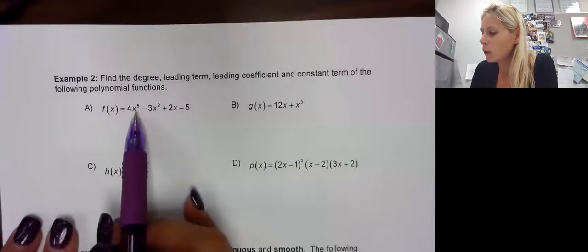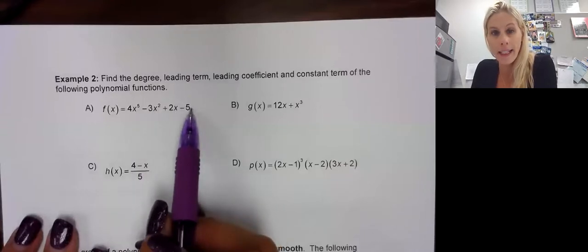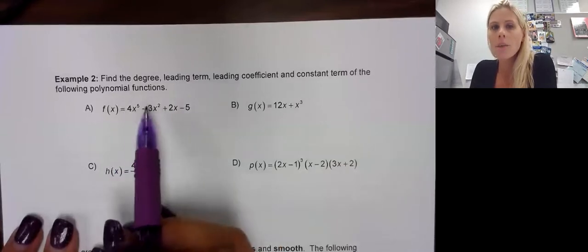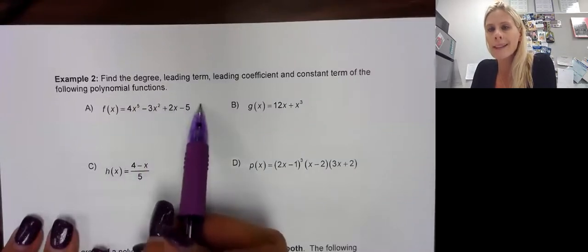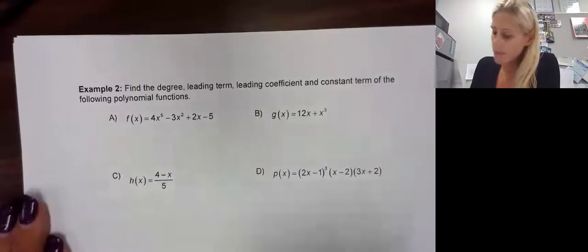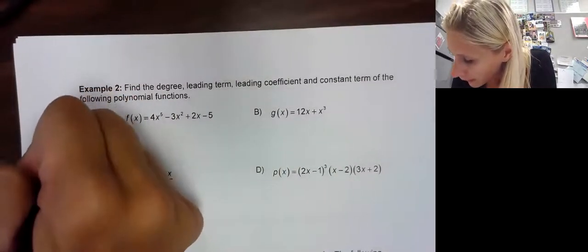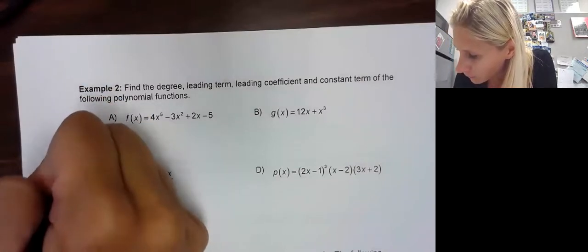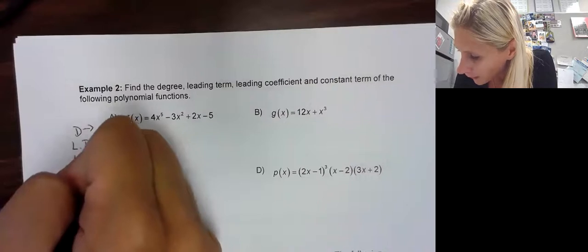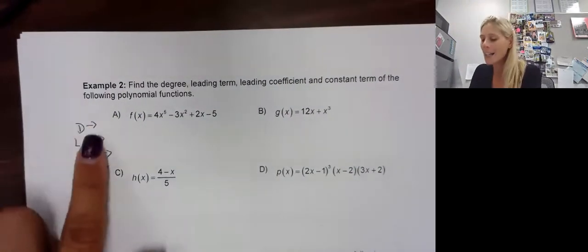Standard form means looking at all your variables, so x, x, x, and x technically, right? And you're going to put it from highest to lowest. So 5, 2, 1, and 0. So it is in order. Now we're going to state the degree, the leading term, the leading coefficient, and the constant.